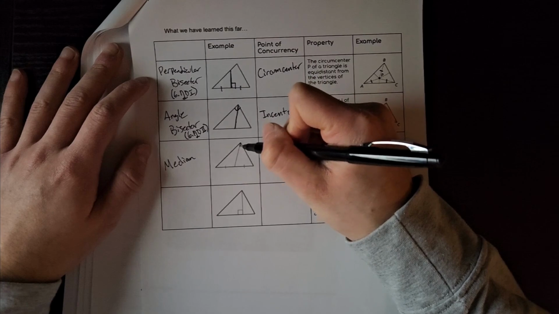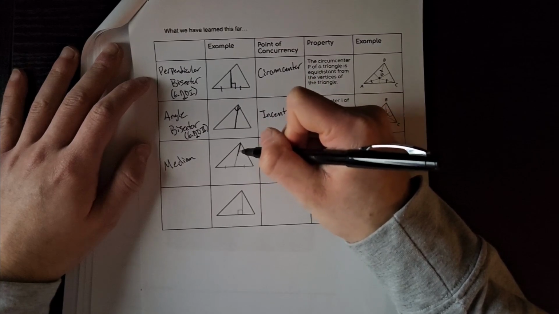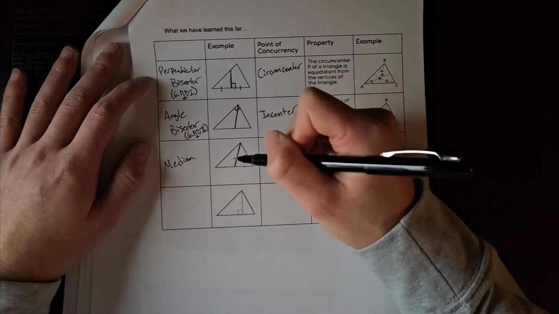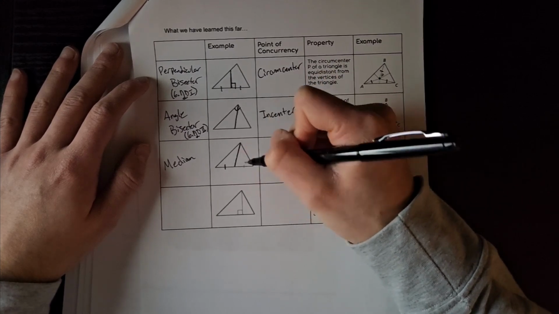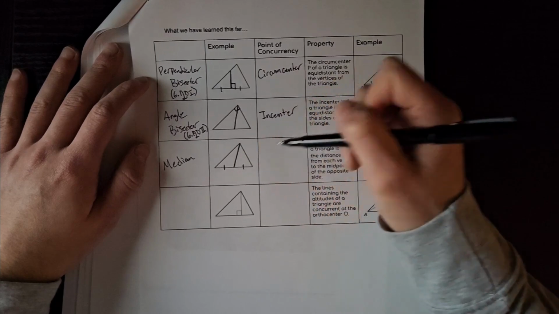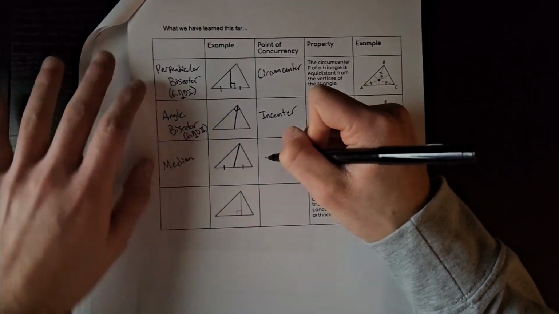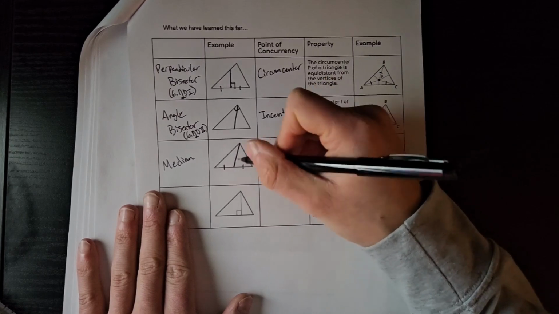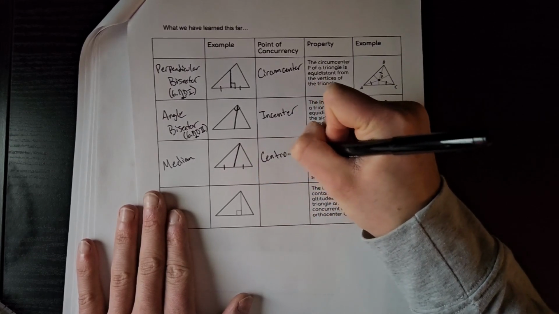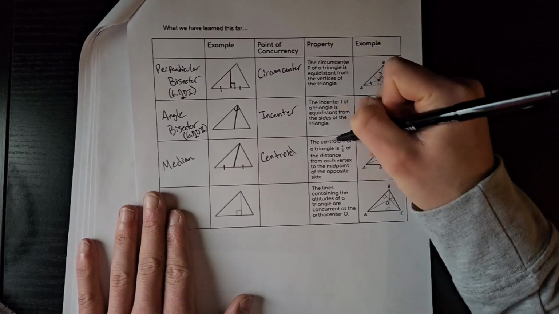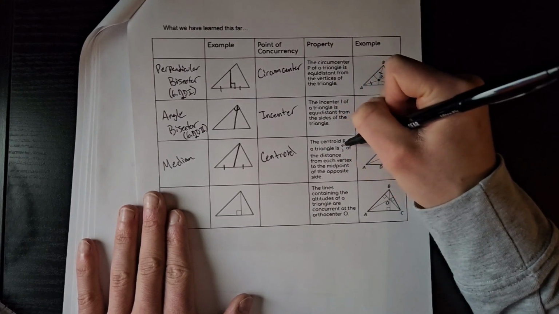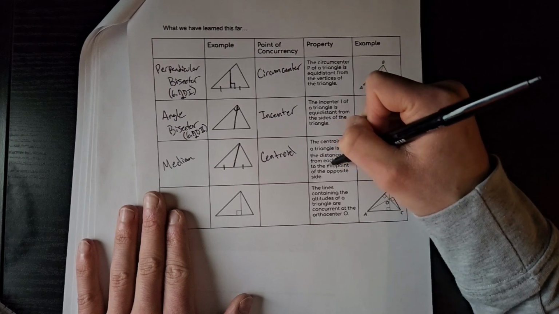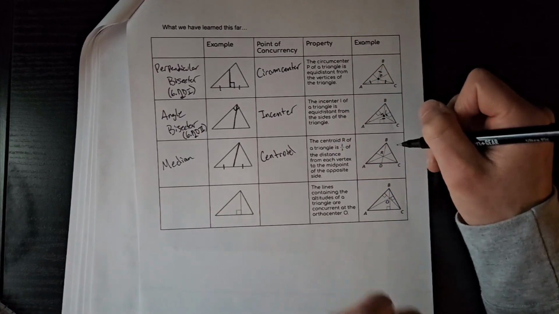So the median is a line that's formed from the vertex that goes to the midpoint. It does not need to be perpendicular, but since it goes to the midpoint, we have two congruent segments right here. The intersection point of all the medians is called the centroid. And the centroid R of a triangle is 2/3 of the distance from each vertex to the midpoint of the opposite side.